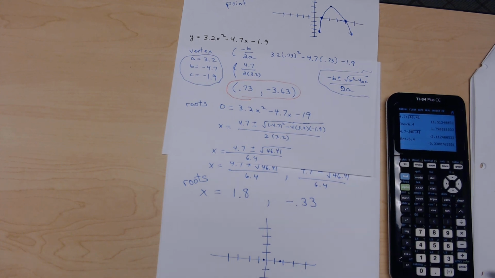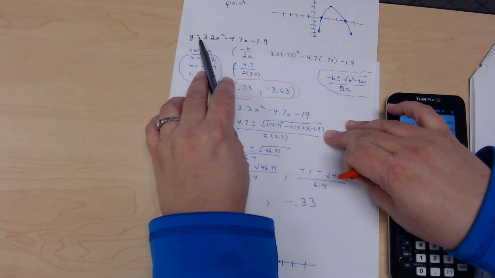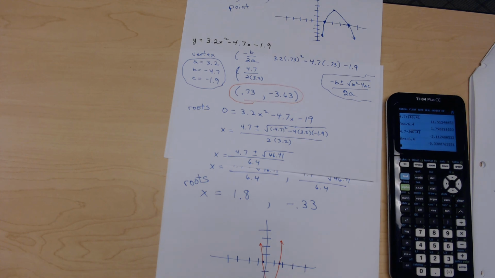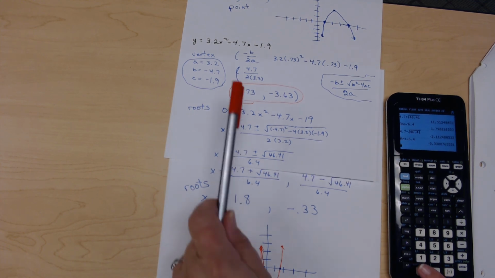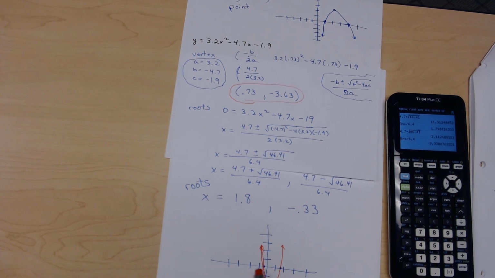All right, and I could double check. Can you see this? a was positive, so it should be opening up. The vertex is here, and it opens up. It's kind of thin, and that's okay. This side didn't go as nicely, but there you go. The roots are the points on the x-axis, and the vertex is an x comma y value. And these are 2 values on the x-axis.